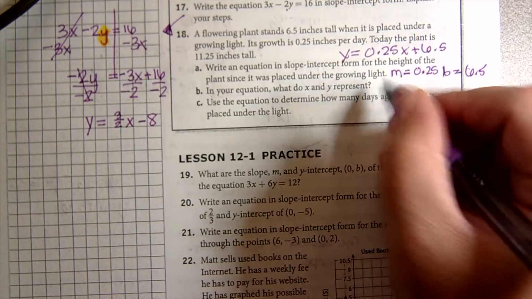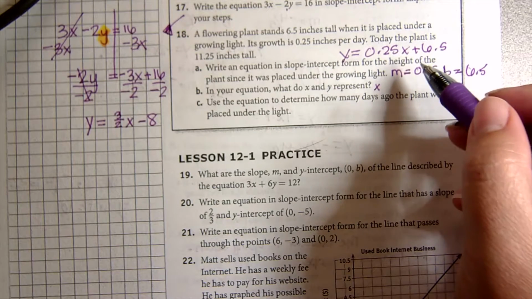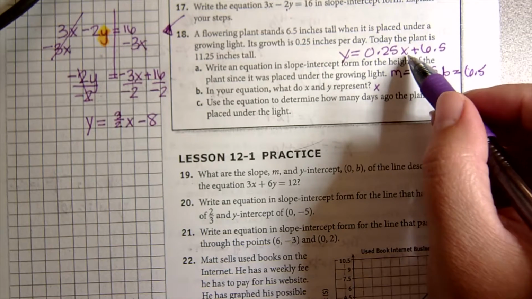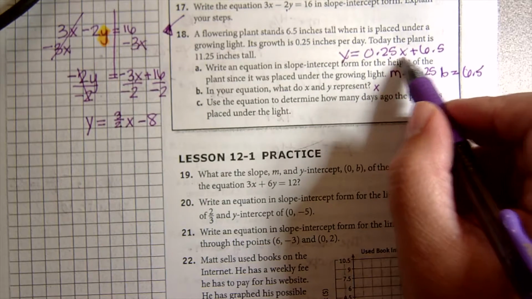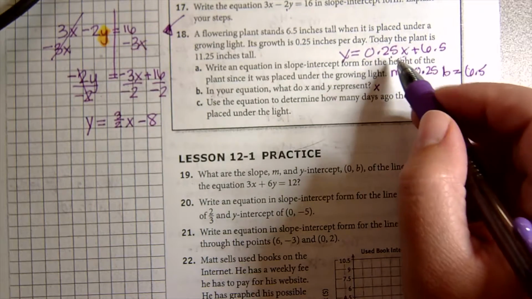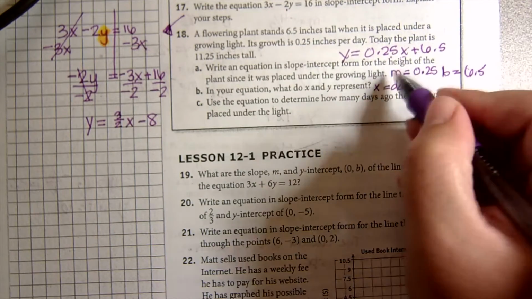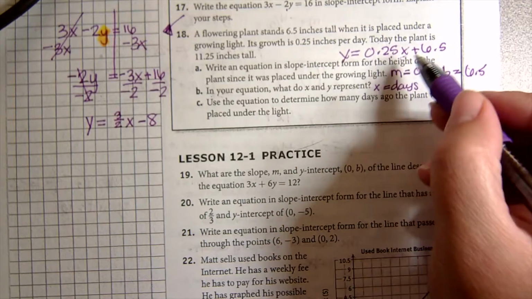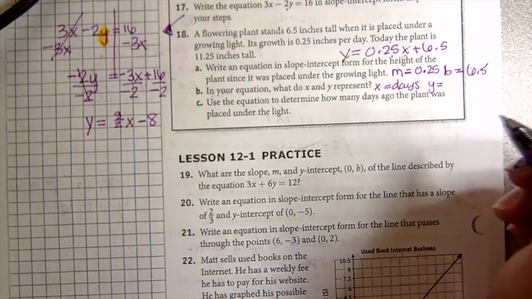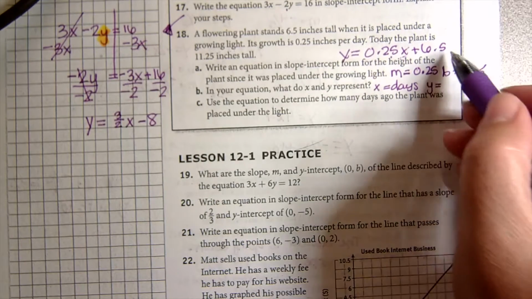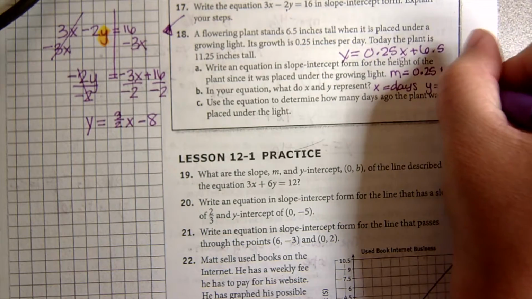So in this equation, what does x represent? Well, 0.25 is how much it grows per day, but what is x? The number of days, because you're multiplying the growth times the number of days. And what does y tell me? Not the y-intercept, but the total growth, so the height after it grows.